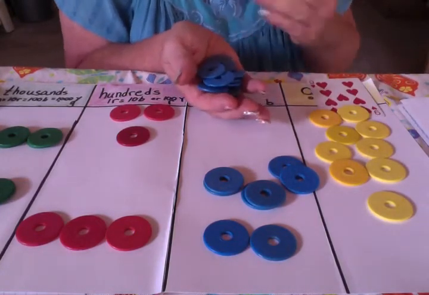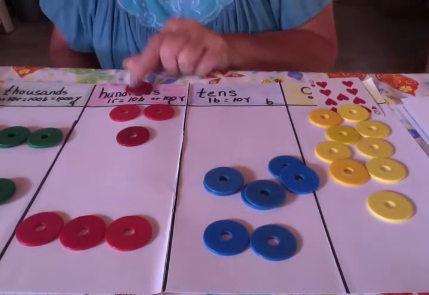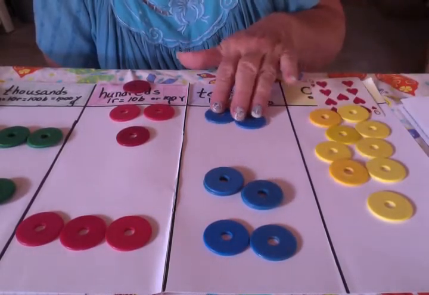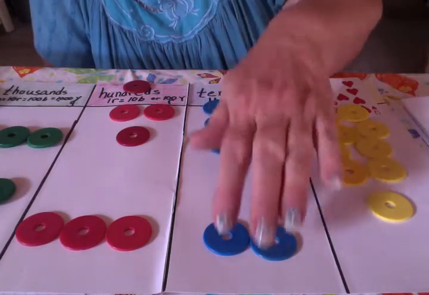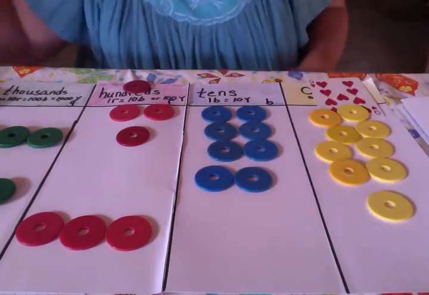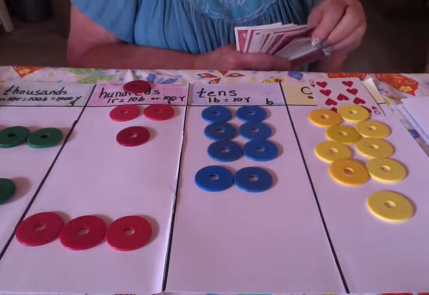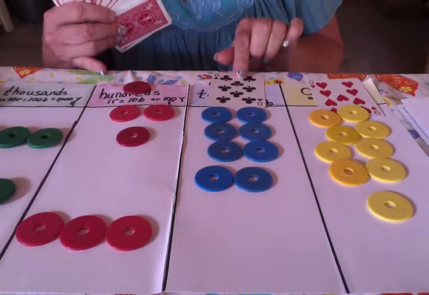There's my 10 to trade in for my hundreds. There's my 100 that I traded in. And do I get to do it again? 2, 4, 6, 8. No, leaves me with 8 tens. So I know I had 18 there altogether because I carried 1 and the 8, and that makes 18.